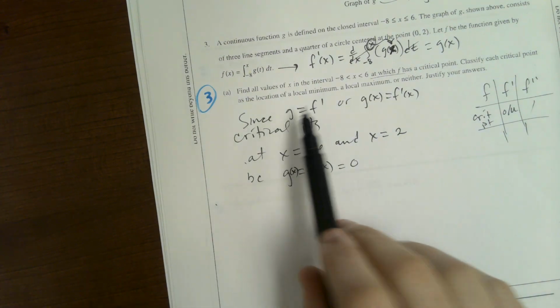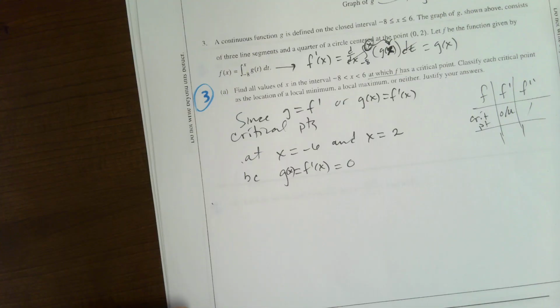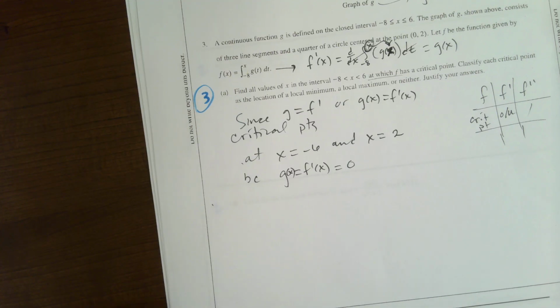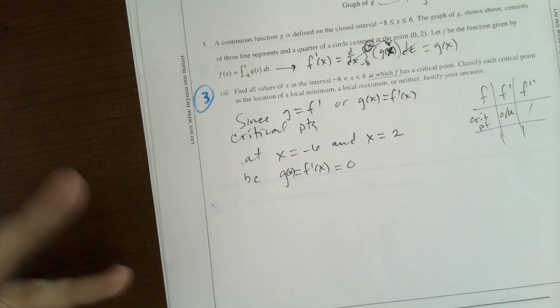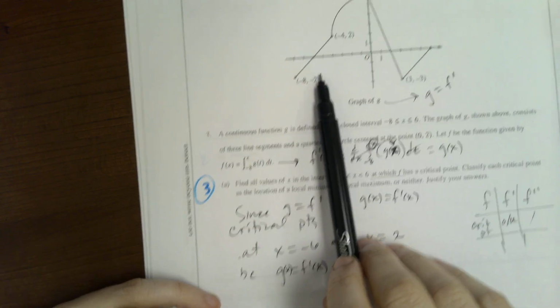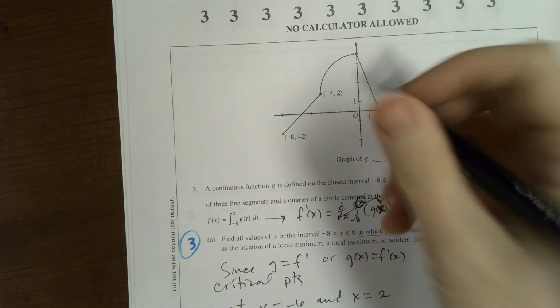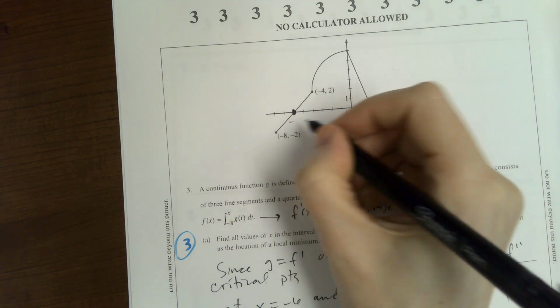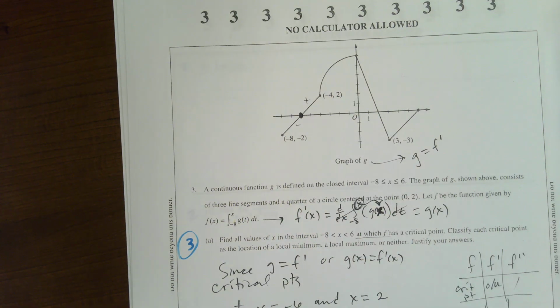Now, local min or local max or neither. We want to be looking for a sign change. This is the graph of f prime, and at this critical point, f prime is changing from negative to positive.